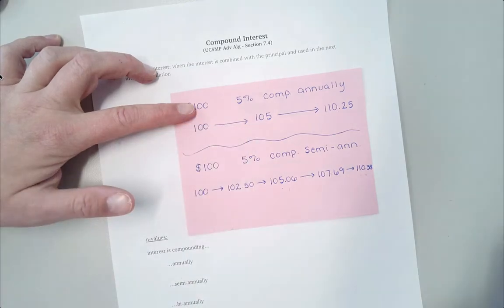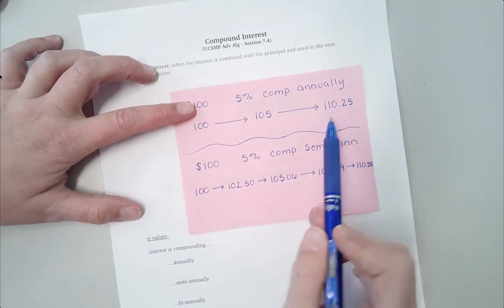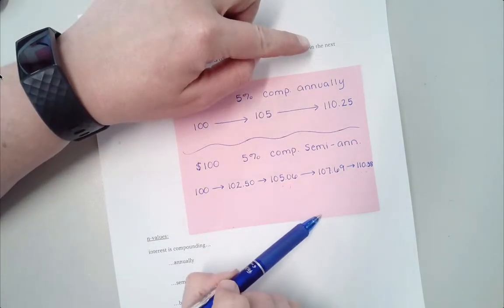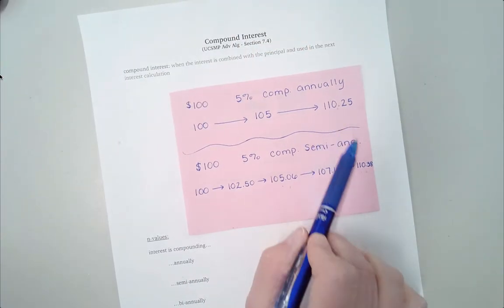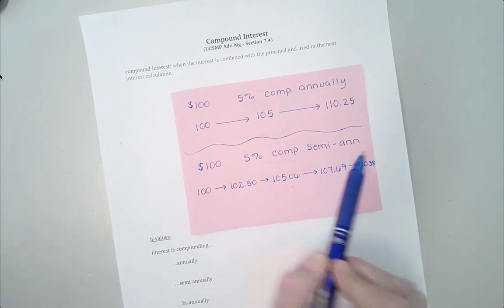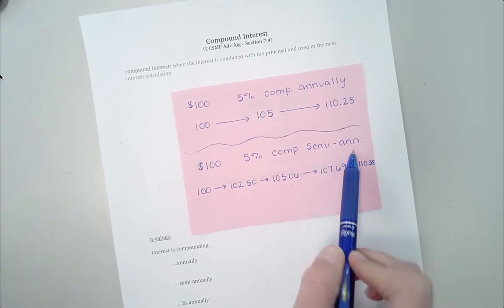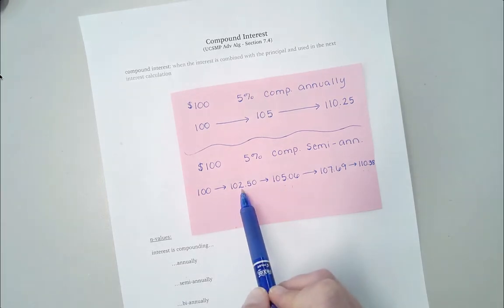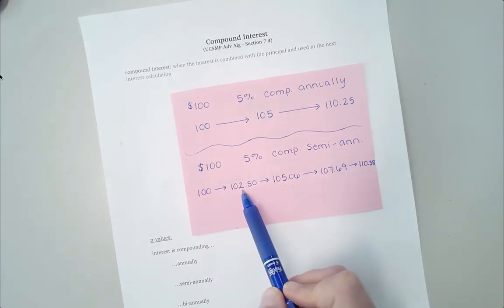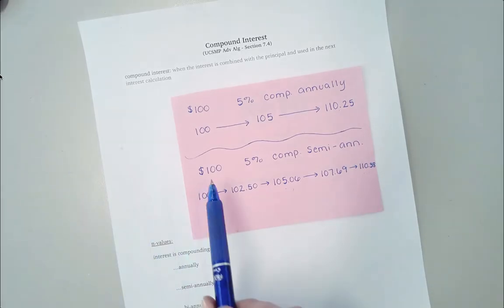So you'll notice that the difference, they're starting to pull apart, right? This one is going to be larger than this one, and every year that difference is going to grow, okay? So semi-annual interest gives you the extra benefit of earning interest on top of interest halfway through the year as well. And then another bank might come along and say, all right, I can beat that.